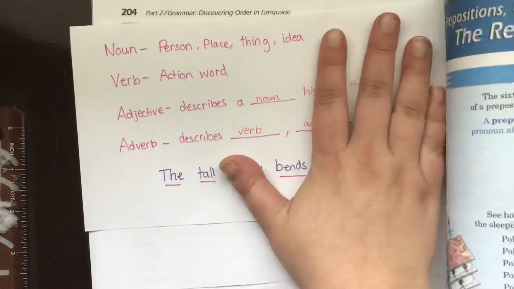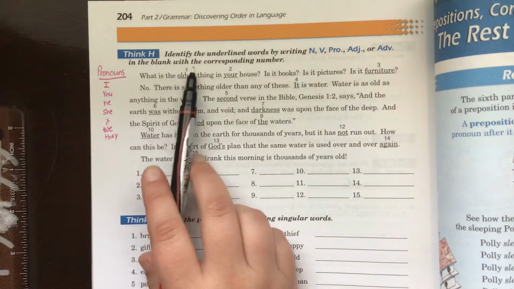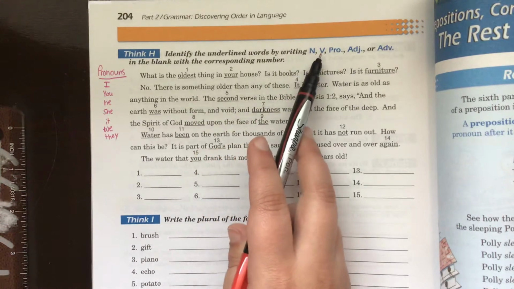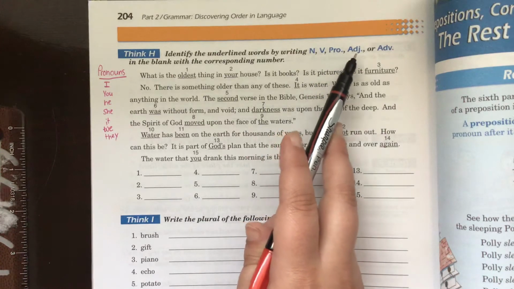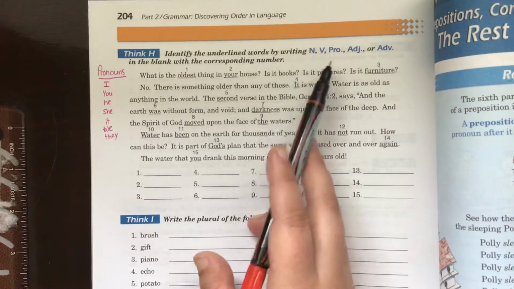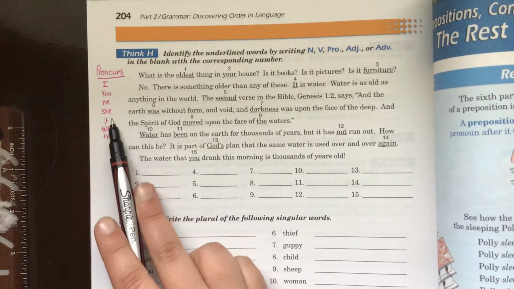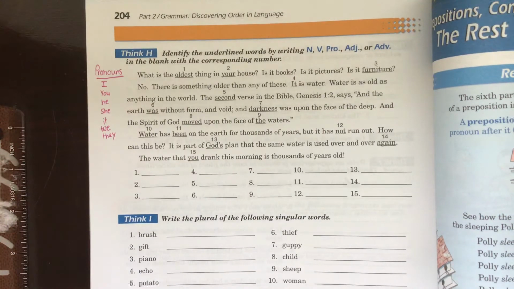So with that said, we are going to do an exercise straight from your textbook. It is on page 204. It is Think H. Now Think H tells us to identify the underlined words by writing N for noun, V for verb, pro for pronoun, ADJ for adjective, or ADV for adverb. So one final reminder, our pronouns are any of these: I, you, he, she, it, we, they. Those are what they're talking about in terms of pronouns.